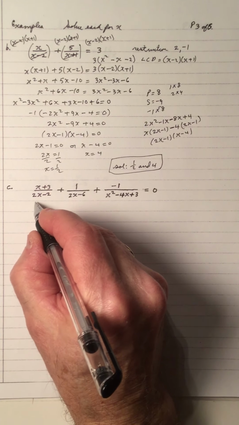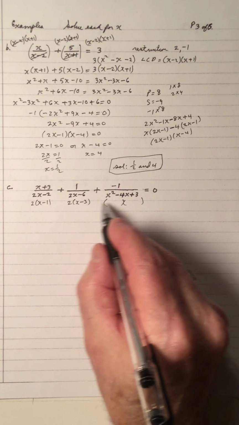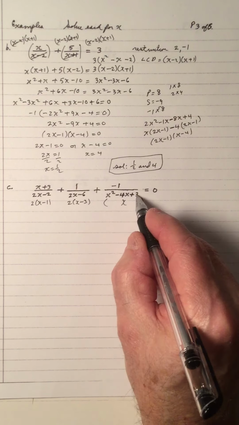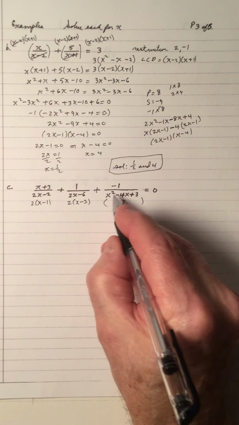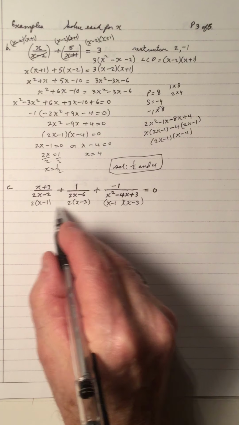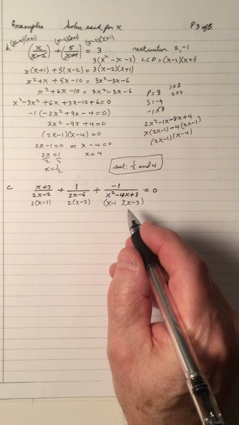Now we have to factor our denominator, so it's 2 outside of x minus 1, 2 outside of x minus 3. And what do you think the odds are those two might be the factorization of this? Let's see. X times x, x squared, plus negative 1 times negative 3 is 3. Add, and I get a negative 4. So it happens to be that these two binomials are the factorization of this.